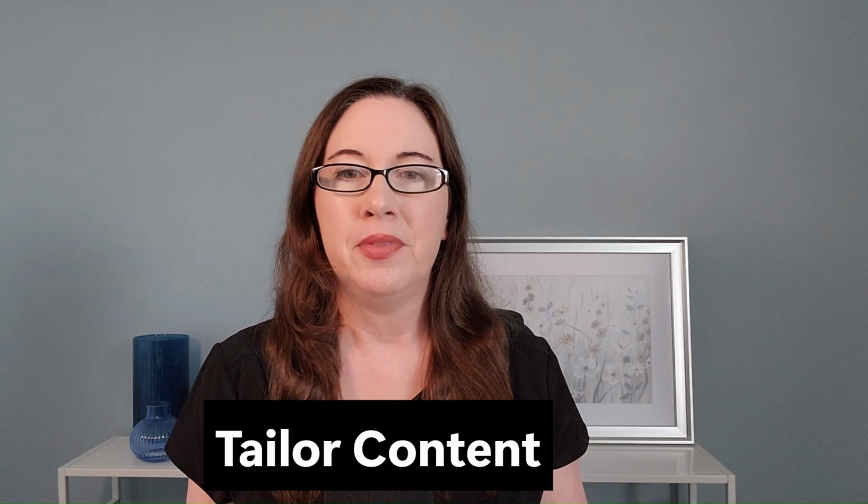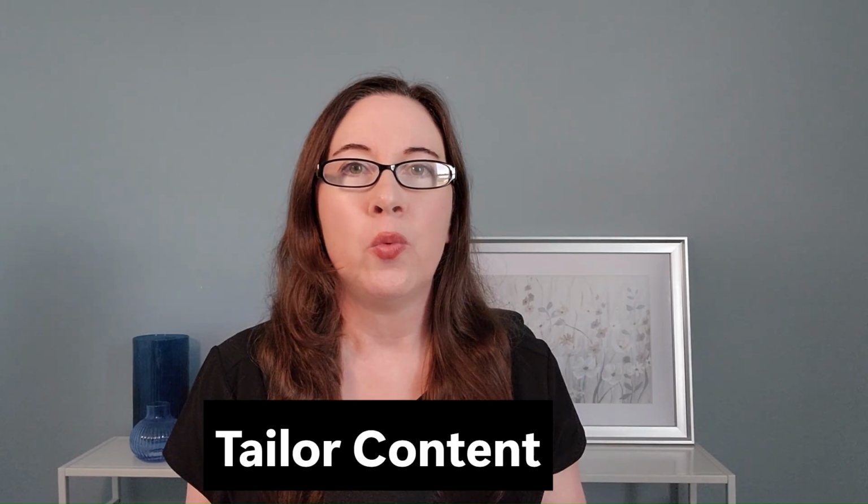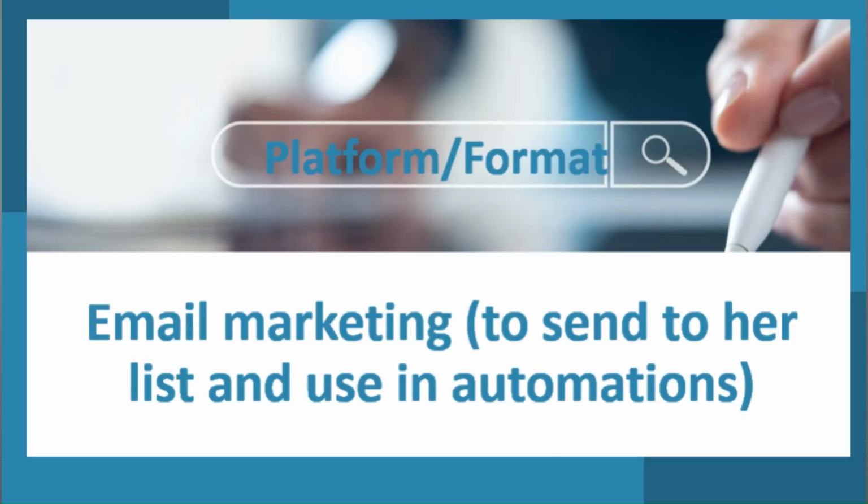One other note here. If you anticipate having more than one platform for this project, like a campaign, you can describe that here so ChatGPT understands this is a multi-channel project. And in this case, we're keeping it simple with just an email.